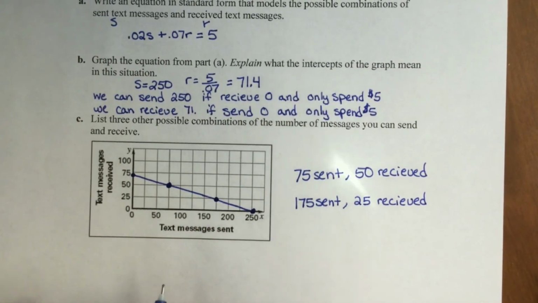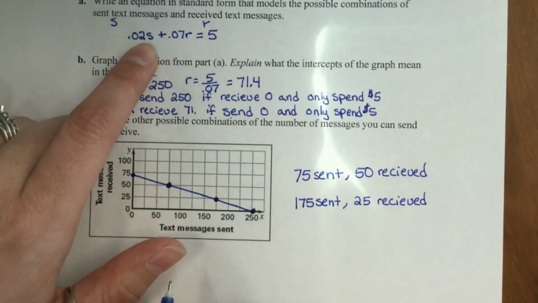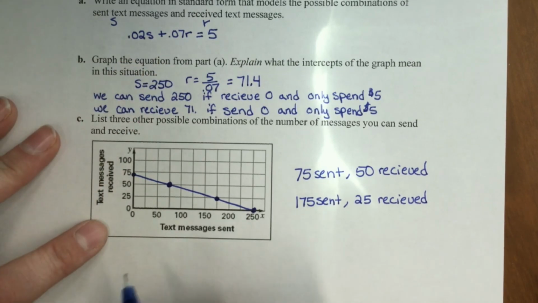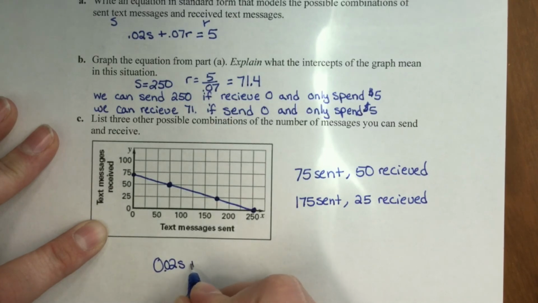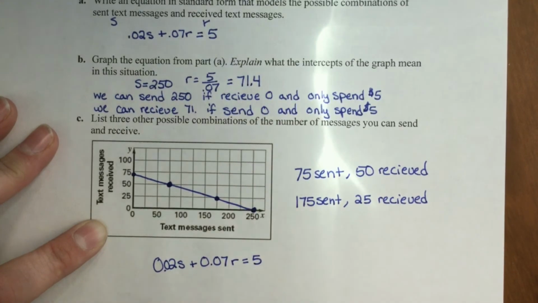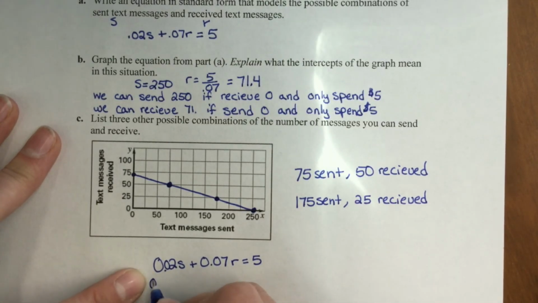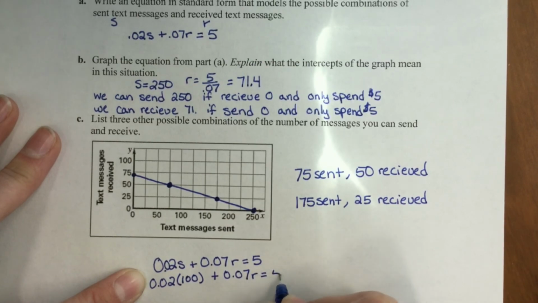Okay, and if I want to get really technical, I can put any number I want to up here and then solve. So let's say 0.02S plus 0.07 received equals 5. Okay, so let's say I want to do 100 sent. Okay, so 0.02 times 100 plus 0.07R equals 5.